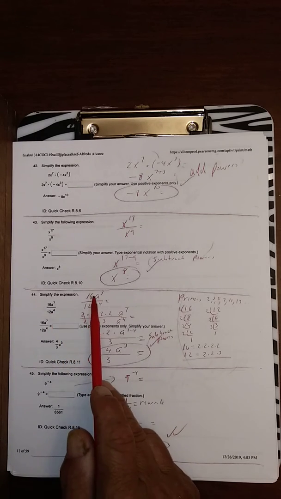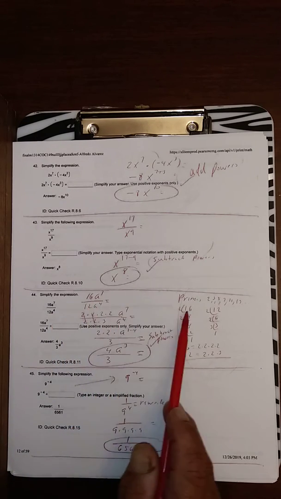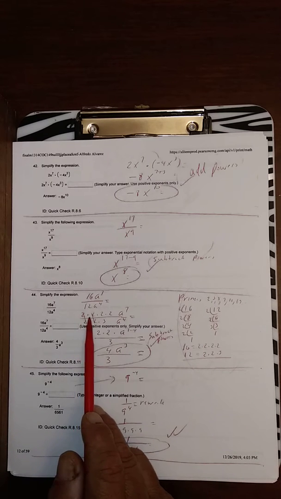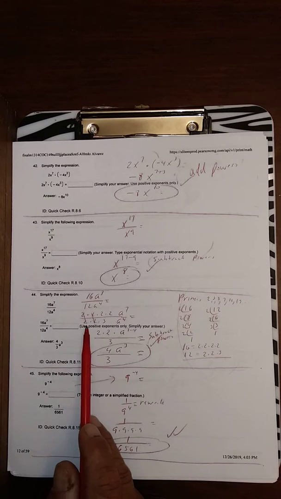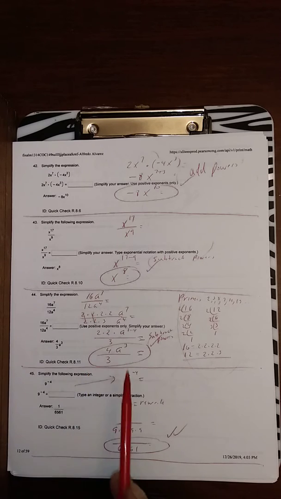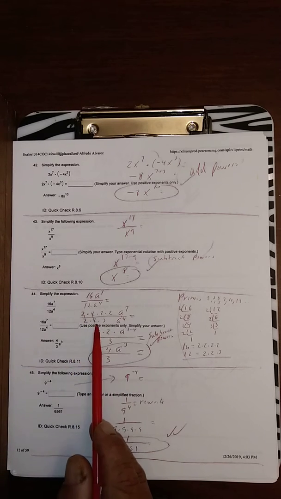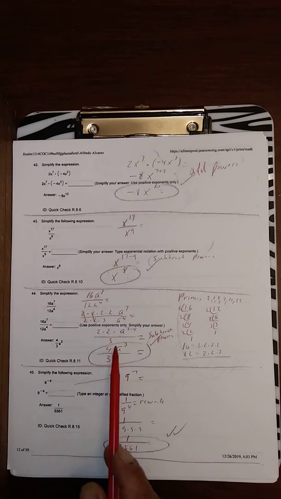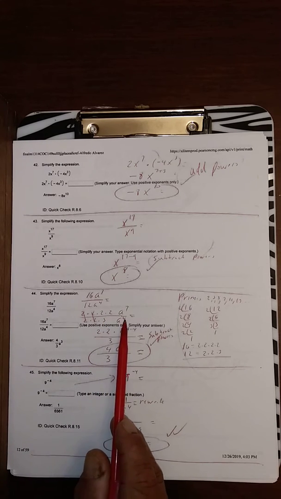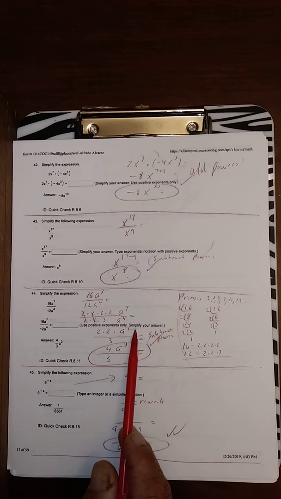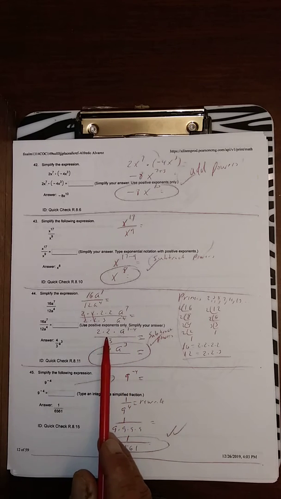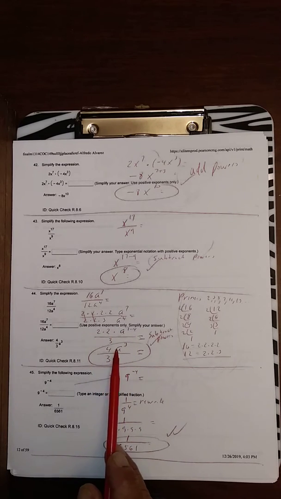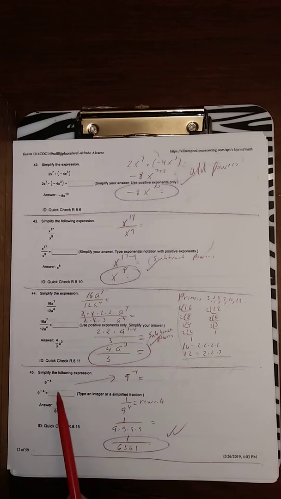This one, 16 and 12, factor it out. So 2 times 2 times 2 times 2 is 16. And 2 times 2 times 3 is 12. 2's are gone. And we have a to the 7, a to the 4. So this is what's left over here: 4 over 3. Subtract 4 from 7. 7 minus 4 is 3. And this is 4 thirds. a to the 3 left over.